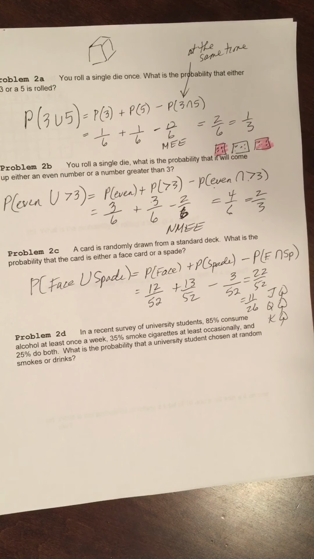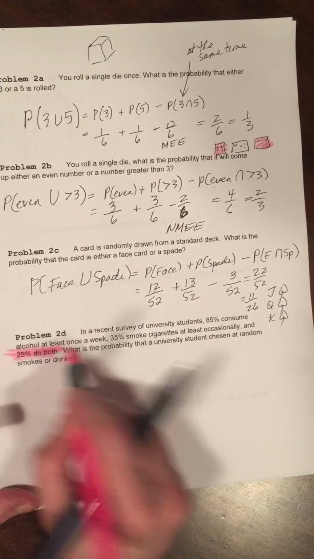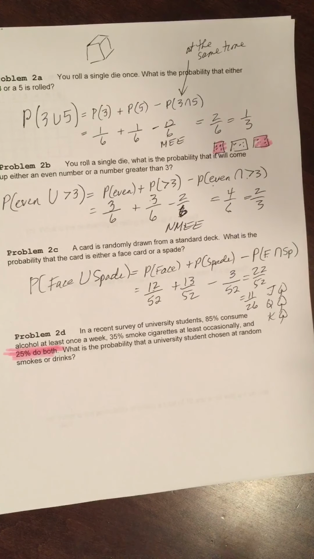Okay, in a recent survey of university students, 85% consume alcohol at least once a week, 35% smoke at least occasionally, and 25% do both. Overlap.